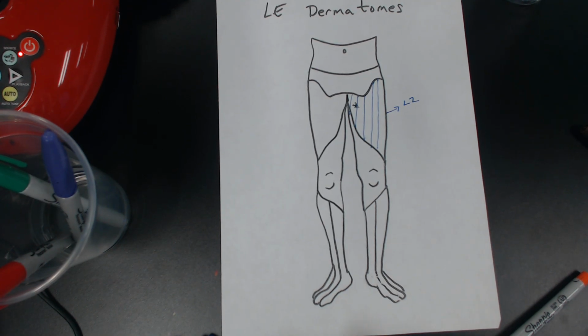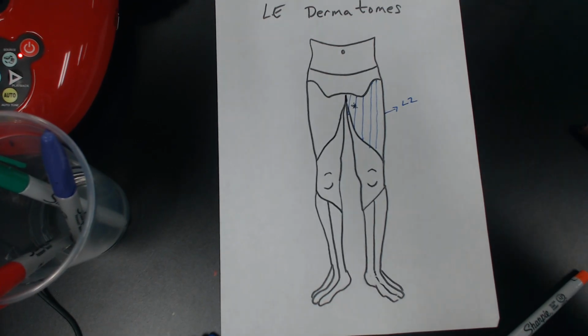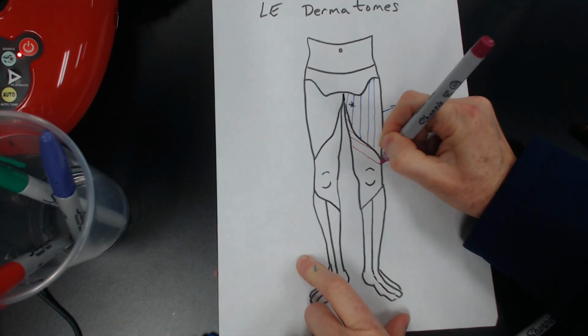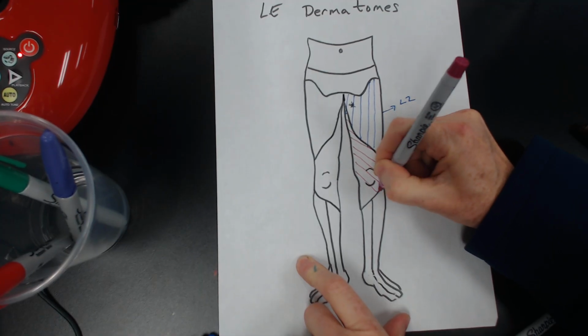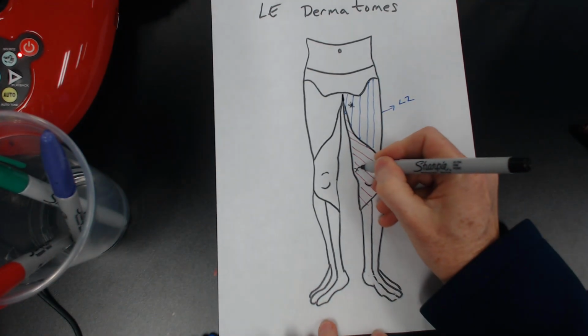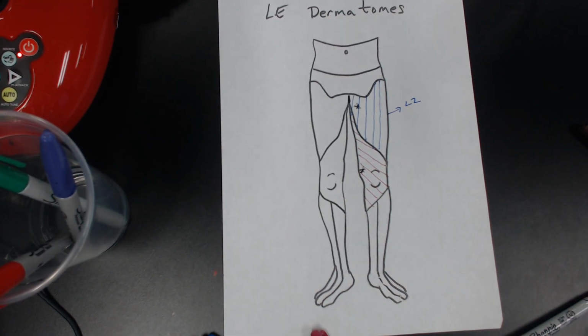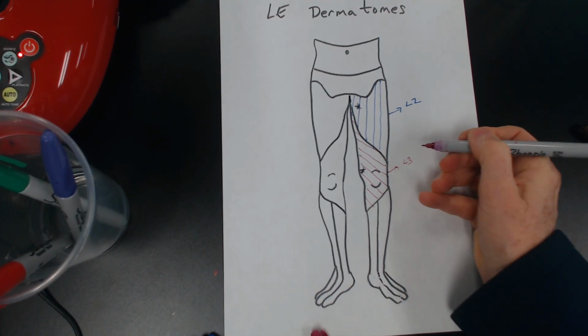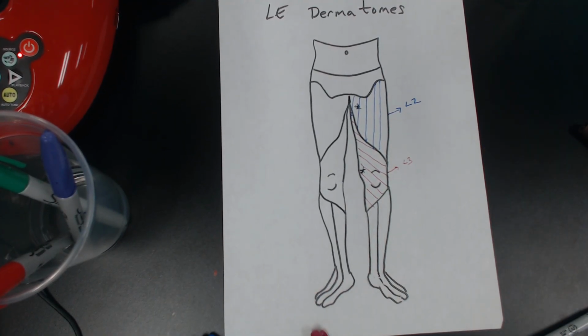L3 is going to be here. And the specific test site for L3 is here. That's L3. L4.